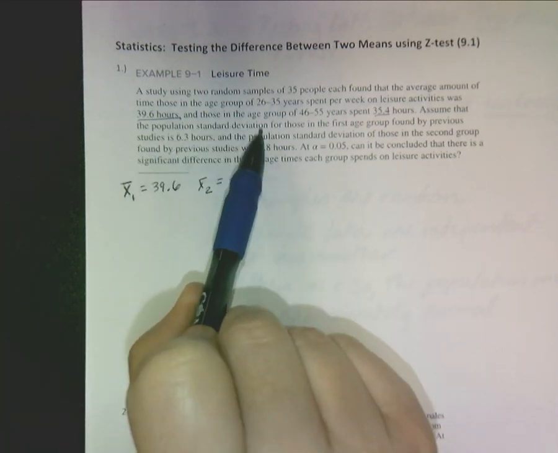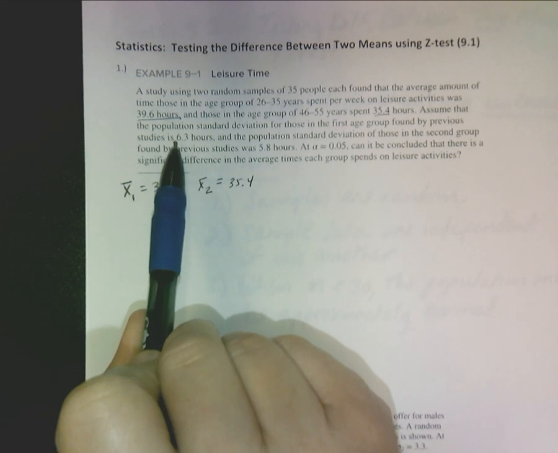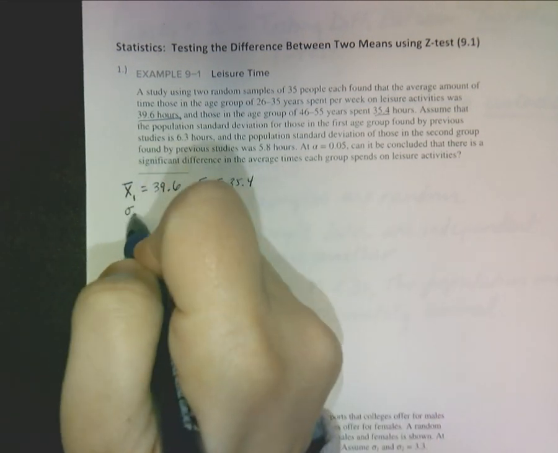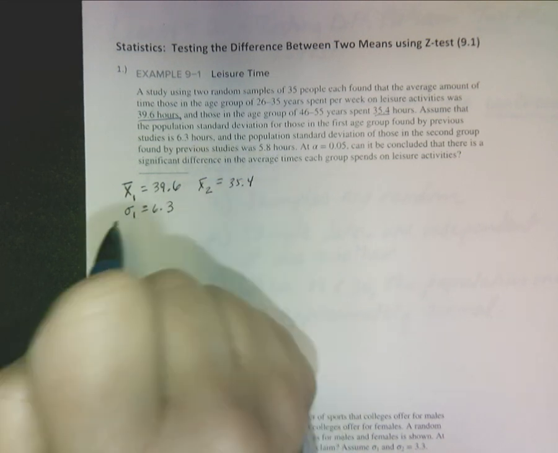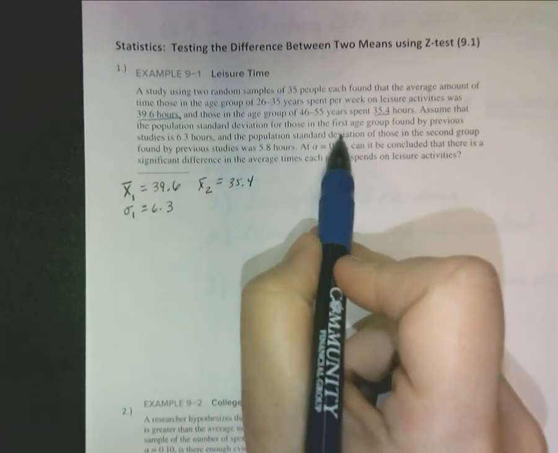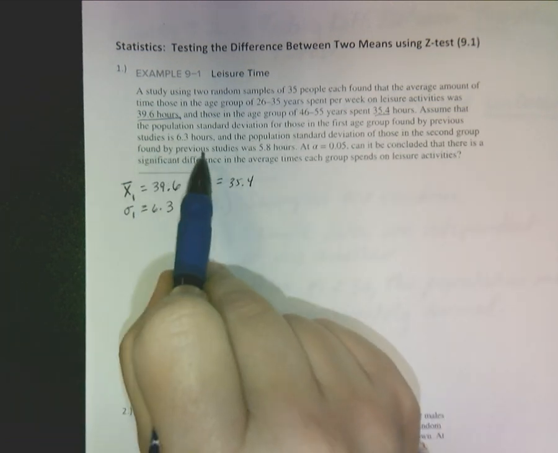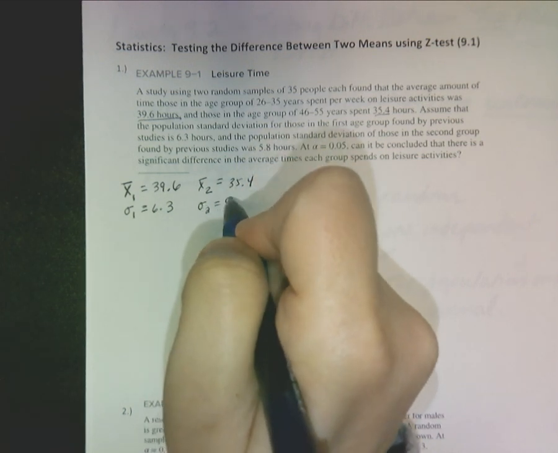Assume the population standard deviation for those in the first group found by previous studies is 6.3 hours. So my population standard deviation for that first group is 6.3. It's known. The population standard deviation of those in the second group found by previous studies was 5.8.